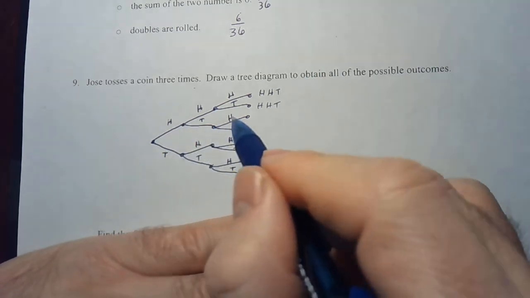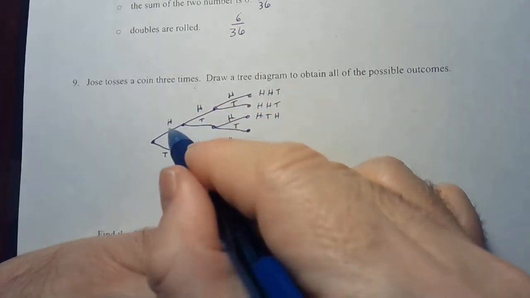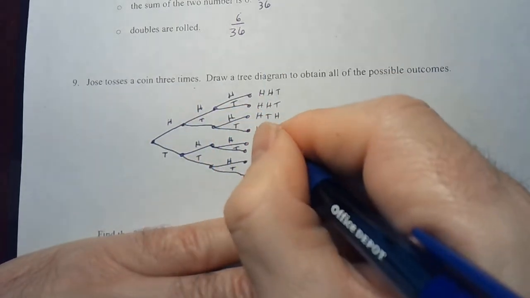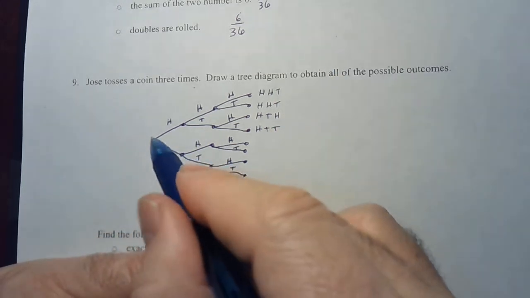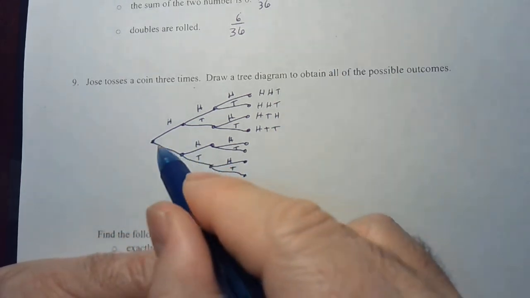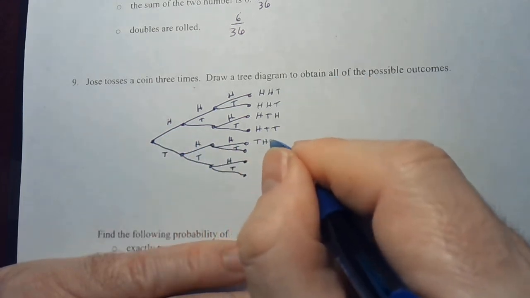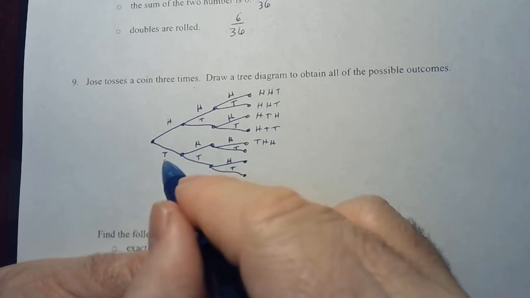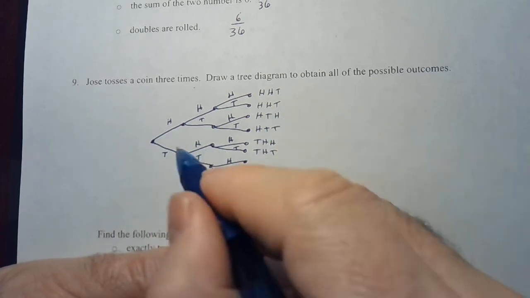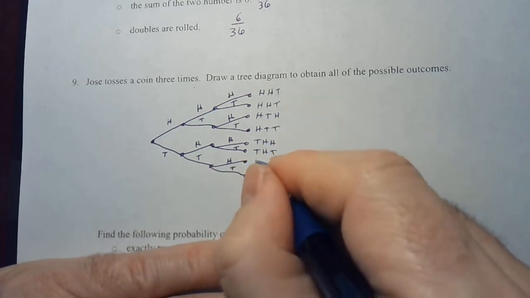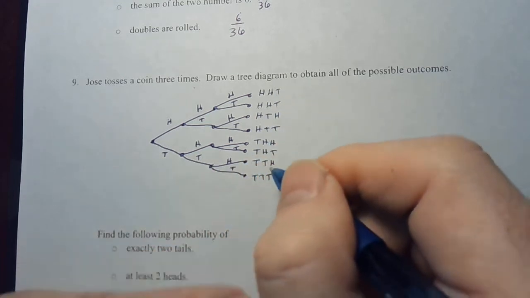Then we get to HTH, and then HTT. Now to get down to these 4, we start with the tails. THH, THT, TTH, and TTT.